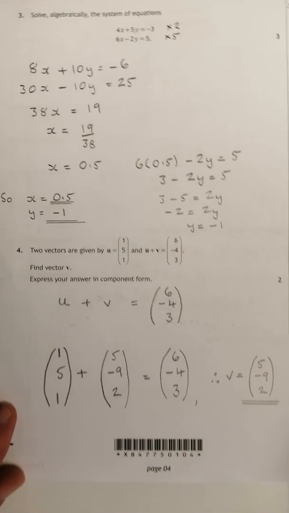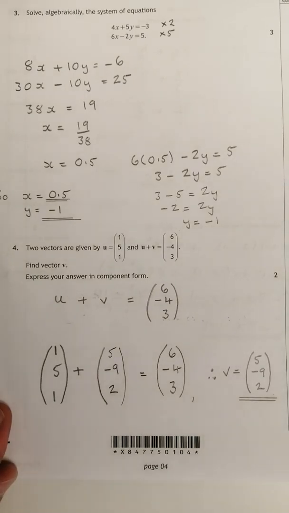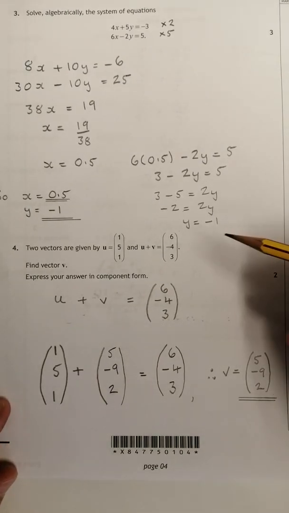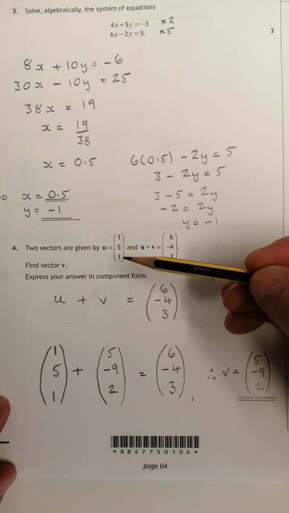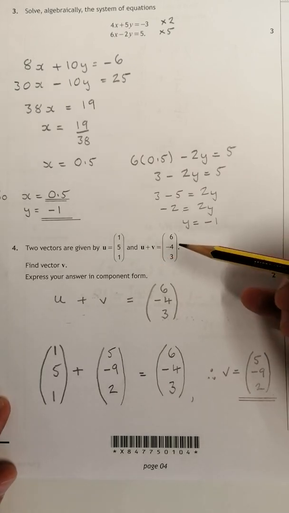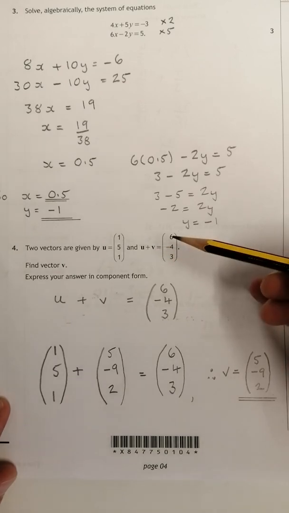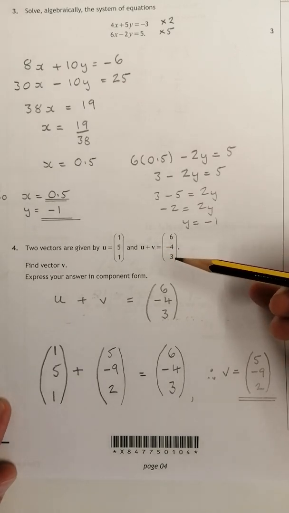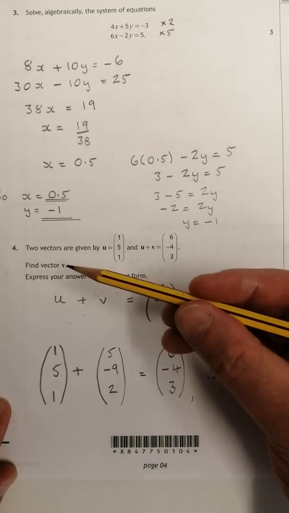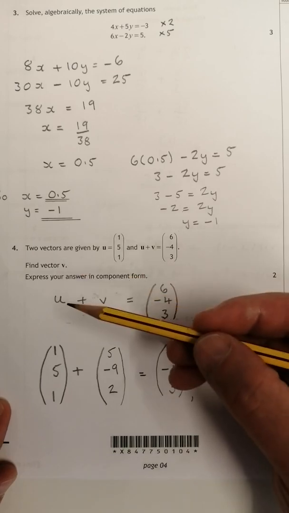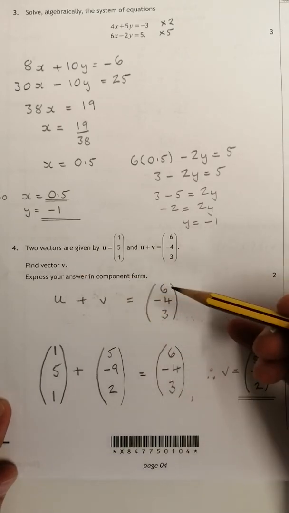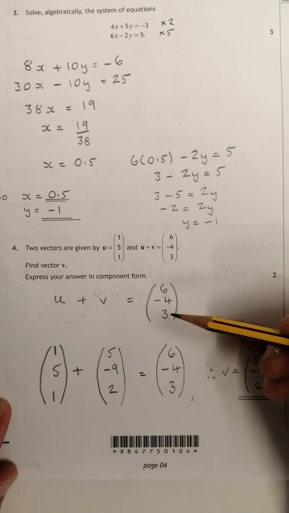On to question 4, where we have two vectors given by the vector u, which is 1 on the x, 5 on the y, and 1 on the z. And we have u add v, this new vector v, which gives you 6, minus 4, 3. And we are instructed to find vector v. So here we have it: u add v is 6, minus 4, 3.